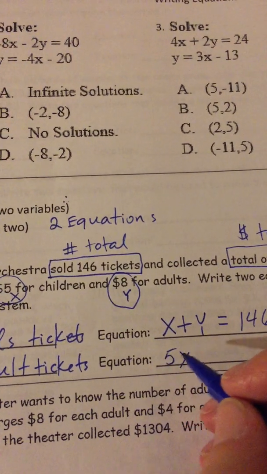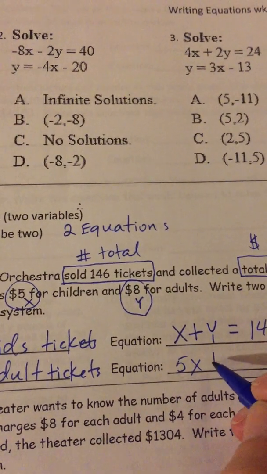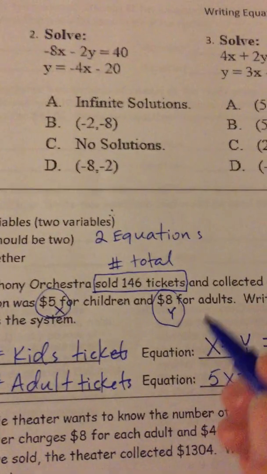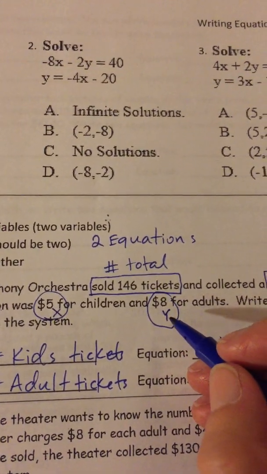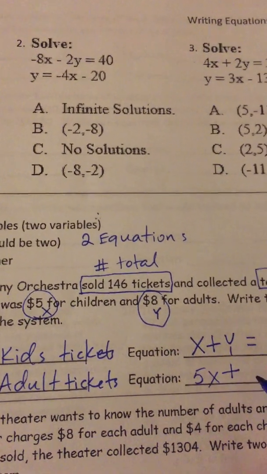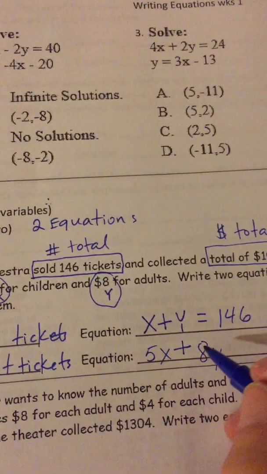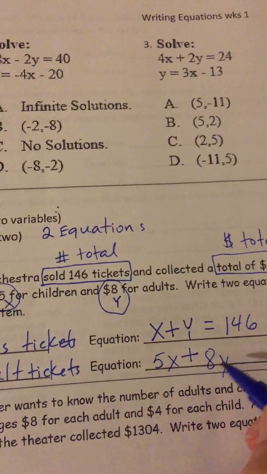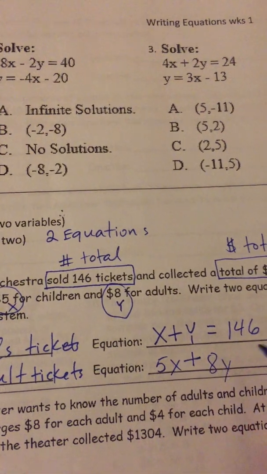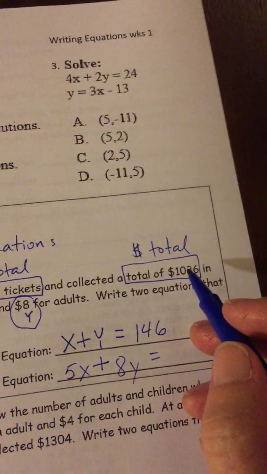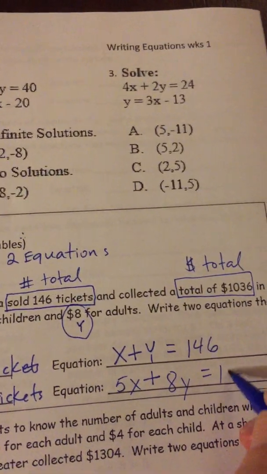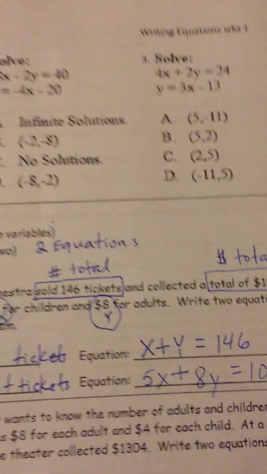$5 times each ticket that was sold, right? Add to that all the adult money. And how much did the adults cost? $8 times Y, which is my number of tickets. So 8 times Y. Here's the kids' money, here's the adult money, and adding them together gives you how much money was collected? $1,036. And there are your two equations.